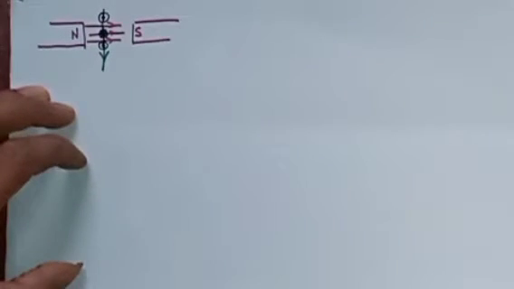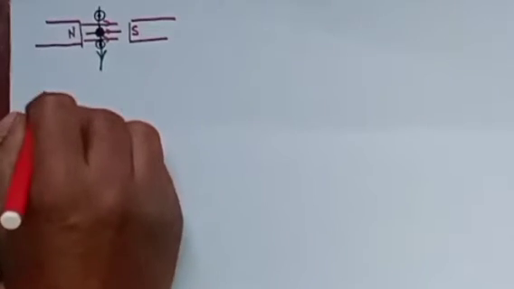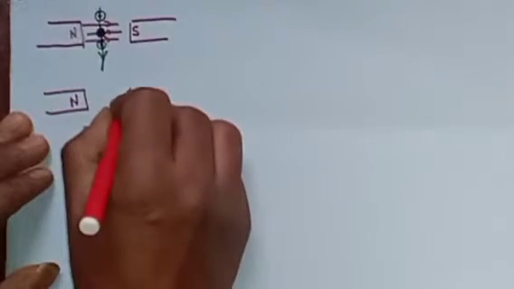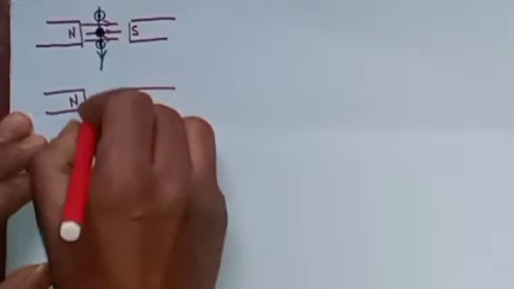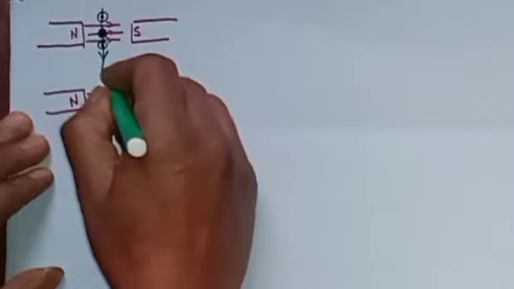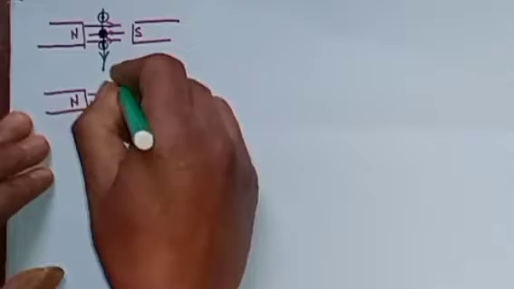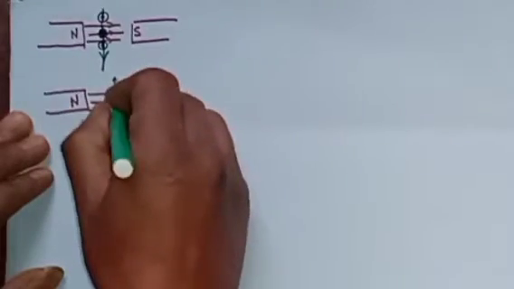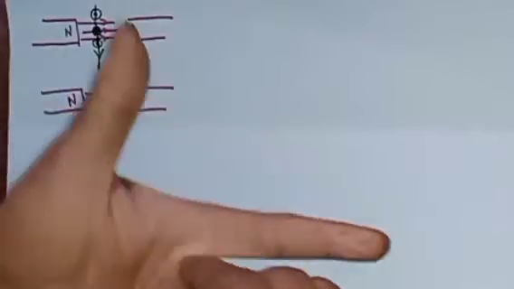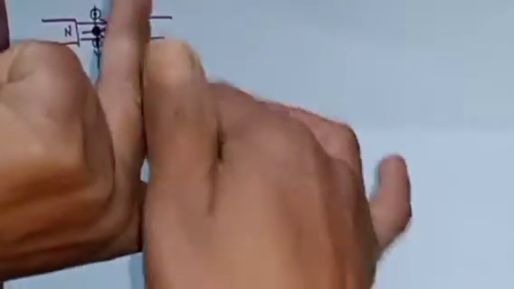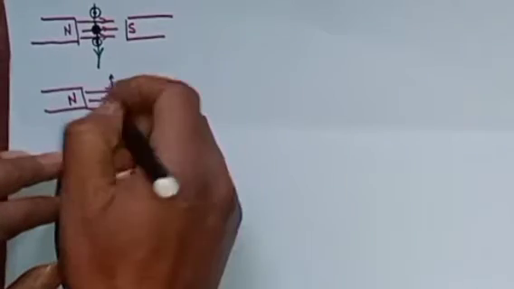Now let us suppose another situation, again there is a magnetic field and there is a current carrying conductor carrying current in the upward direction. Then magnetic field along this way, current going upward, so force is going inward.